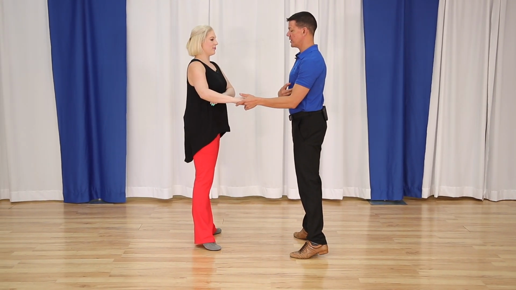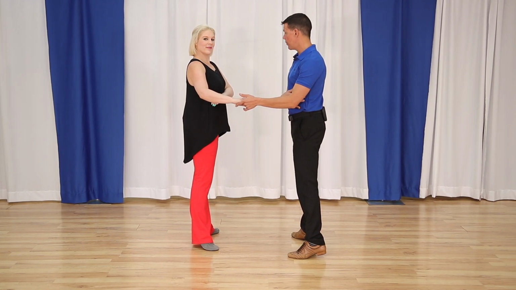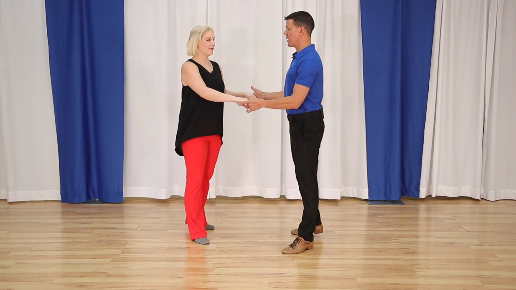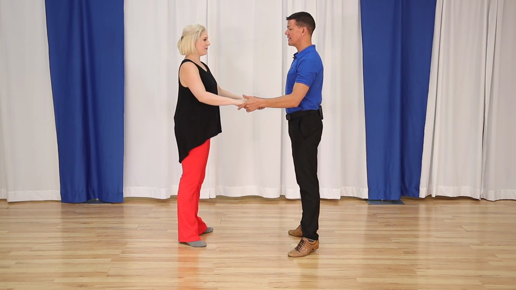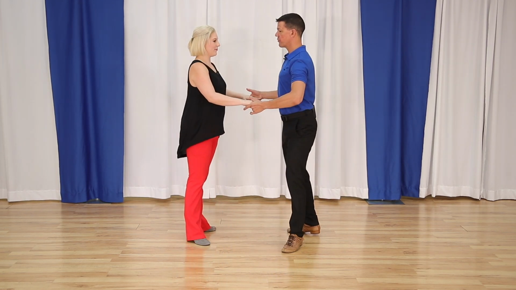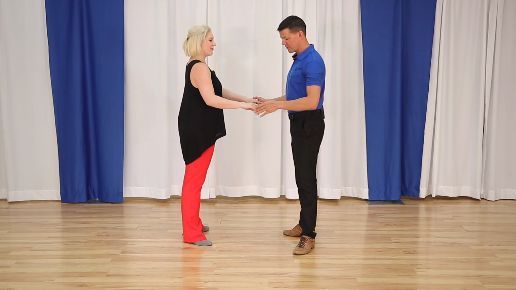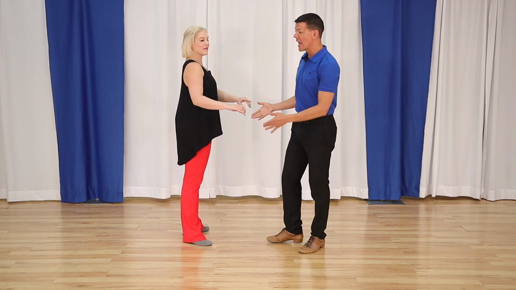I'm going to move quickly with this side of my body, not my arm, my whole body. 2 and 3. And I freeze in the middle. 4 and 1. So we did that again, tight hand connection. 2 and 3, 4 and 1. So you have to have a nice tight check in your footwork and a nice tight connection.